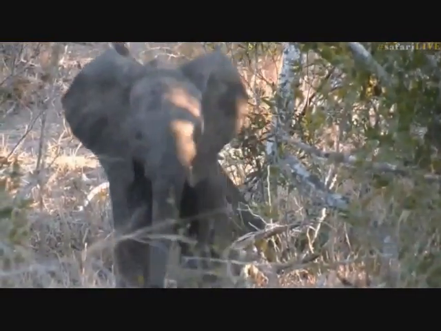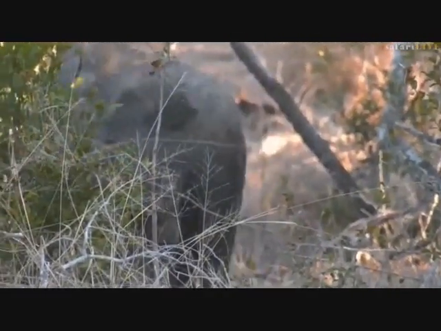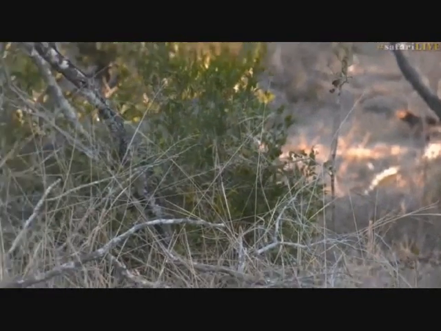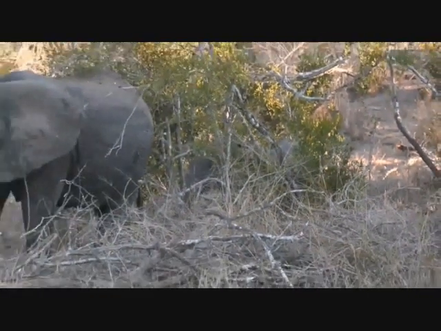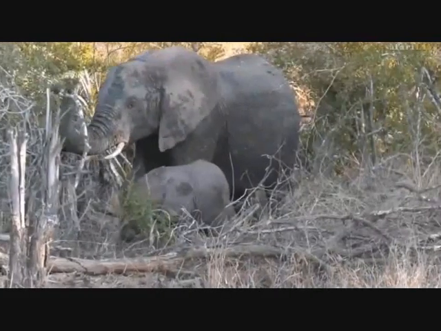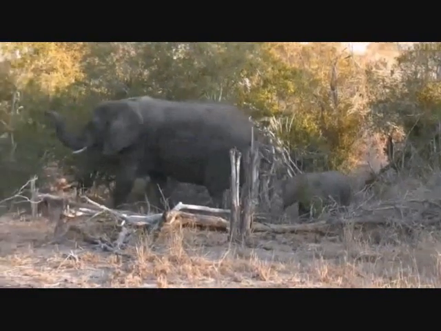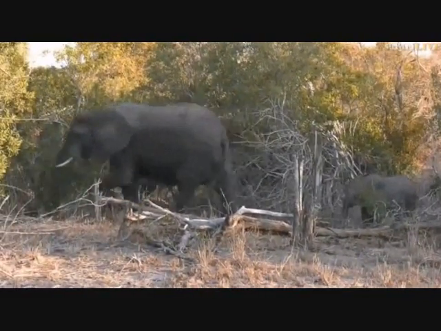That's a very typical stance of an elephant trying to be intimidating, so with the head raised high, the ears out, and believe me, when it's an adult elephant, it is very... Trunk up, she's sniffing something, possibly where the rest of the herd have gone.